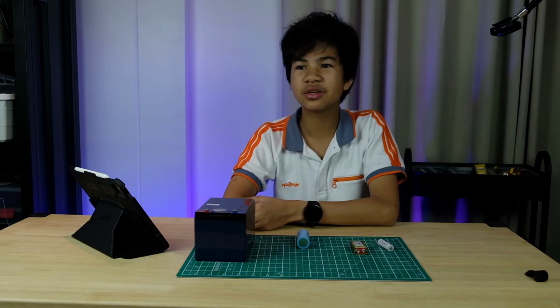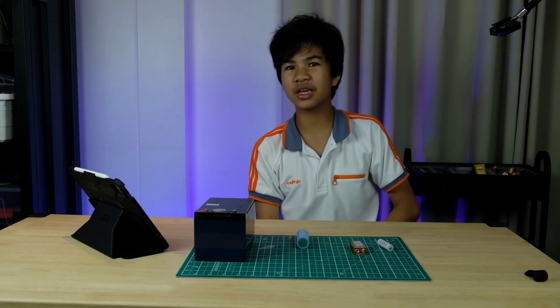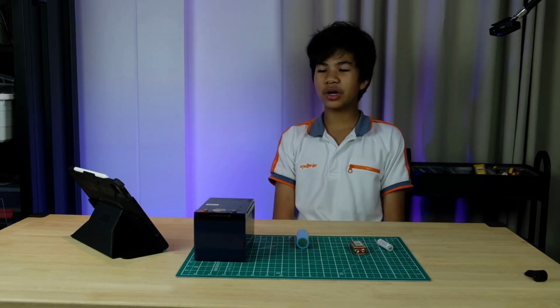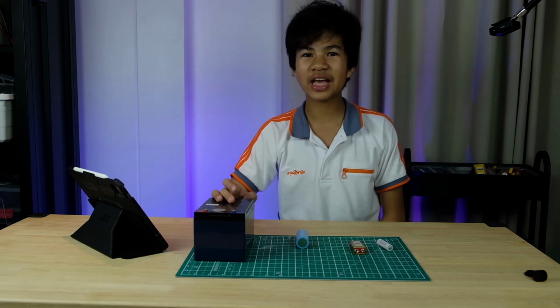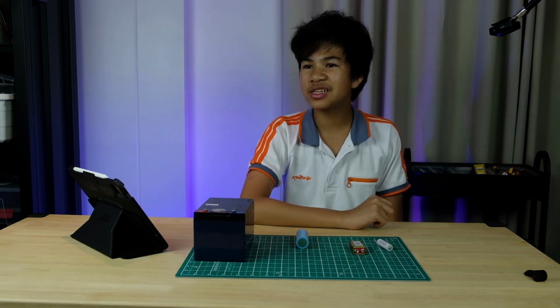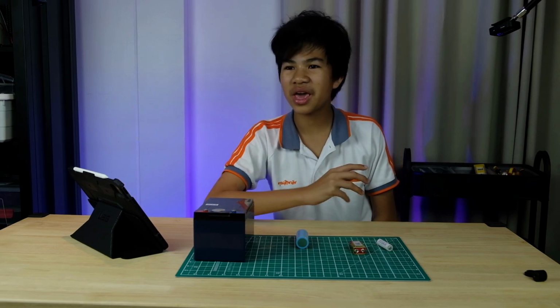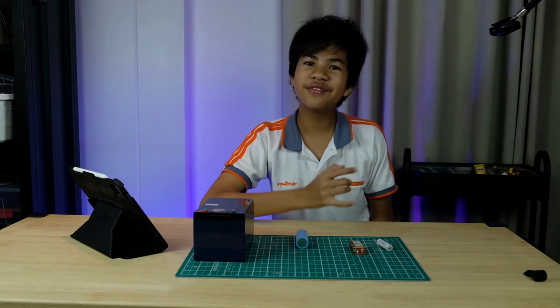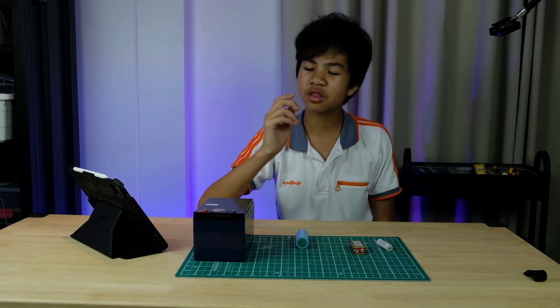So that would be perfect for mobile applications, like making a toy car or even a display for your computer. The last one is the lead acid battery. They are good for heavier applications that don't need to be moved because they are very heavy, but they are also very cheap for their energy.